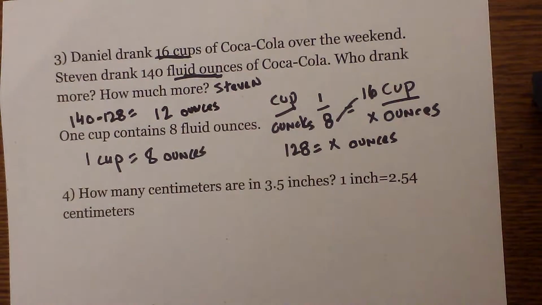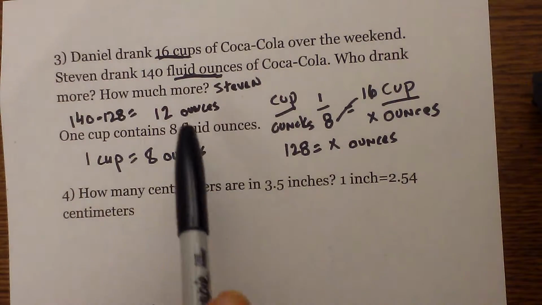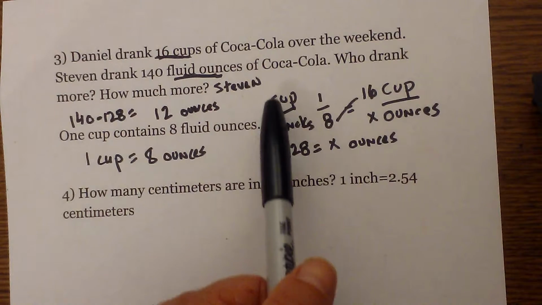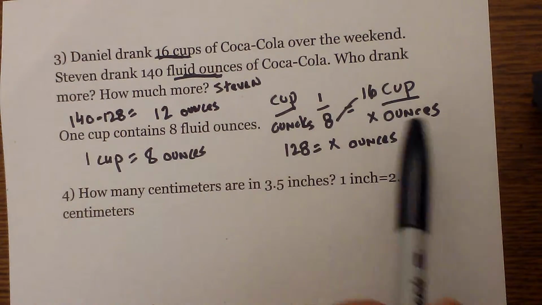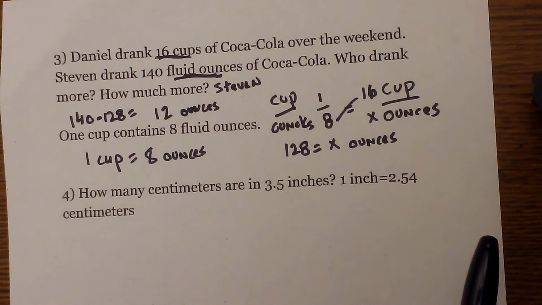Hope that helps in setting up conversion problem solving. Remember, convert it to like terms by setting up a proportion the same way, and then from there you can just compare the new numbers.